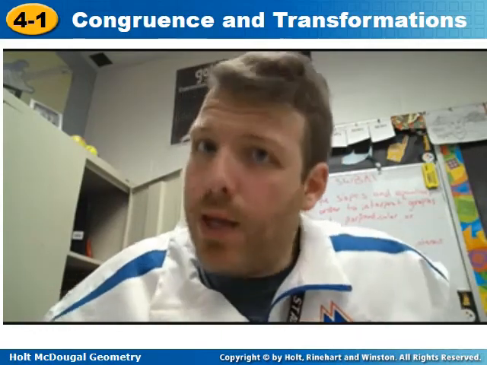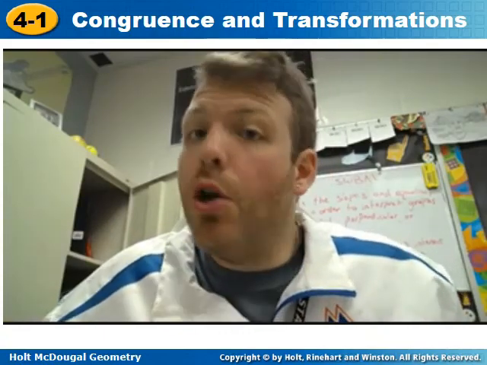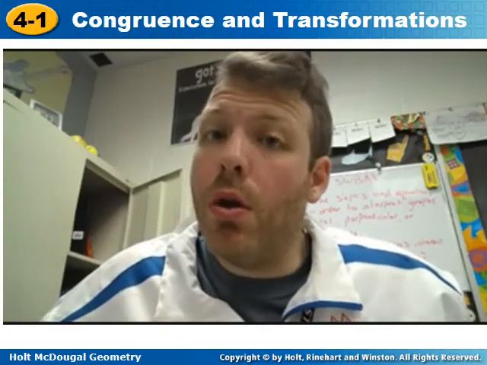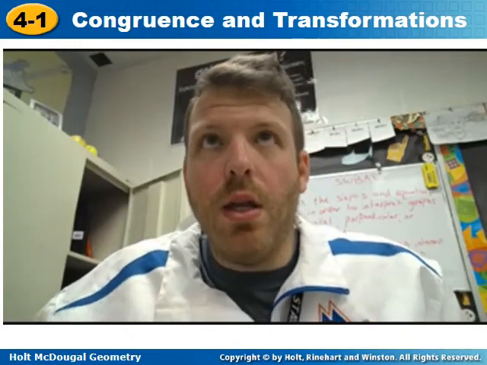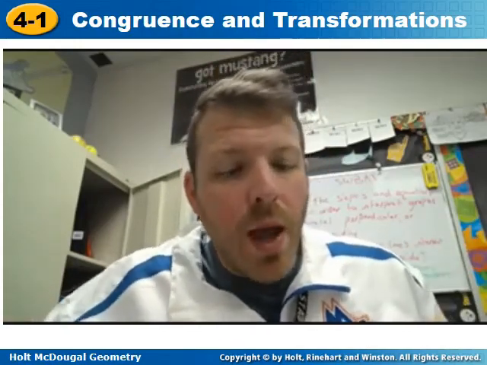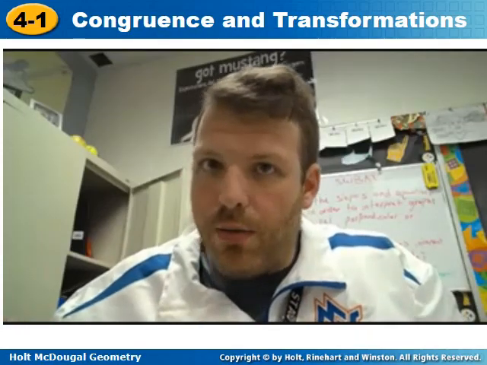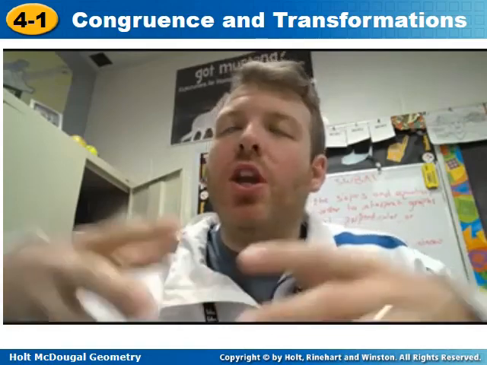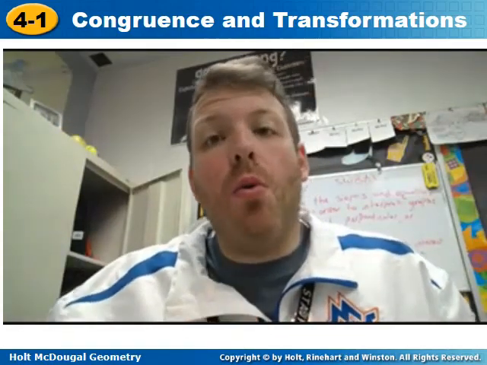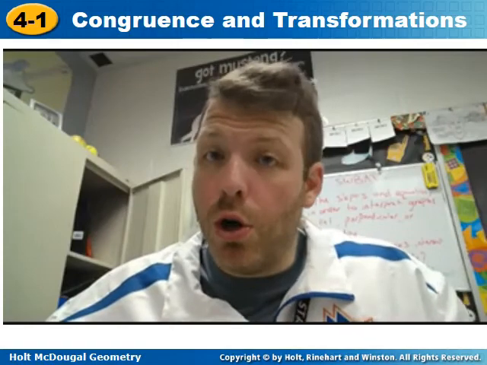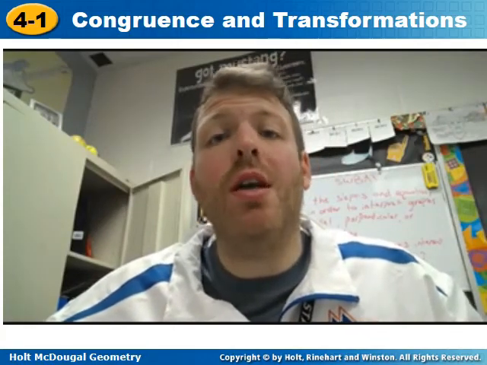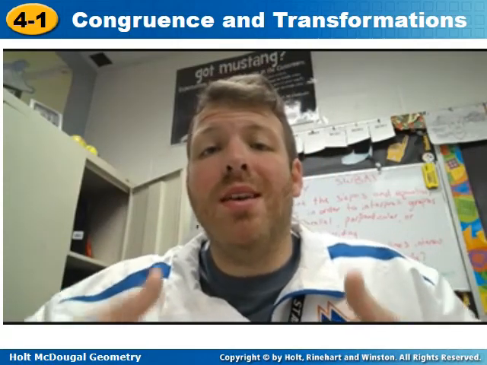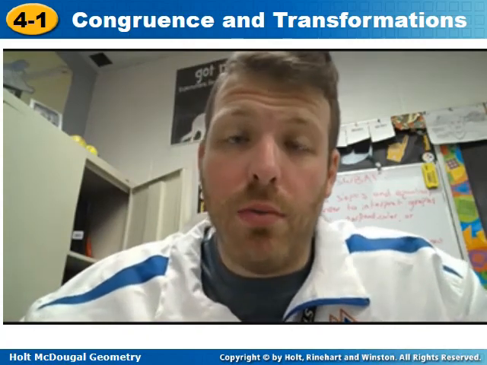We can move things multiple times, which I'm going to show you in notes later. We can take something and translate it, then rotate it, and then reflect it, and we have to notice that string of events. But if it dilates at any point, then it changes the overall shape, and therefore it wouldn't be a rigid transformation. Our terms, rigid transformation and isometry, mean the same thing, which means the shapes are going to stay congruent whenever they move through the process of the transformation.